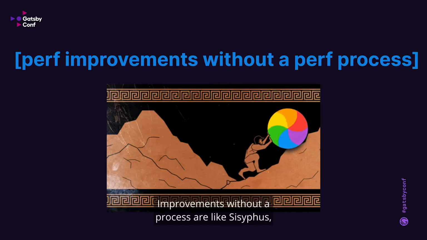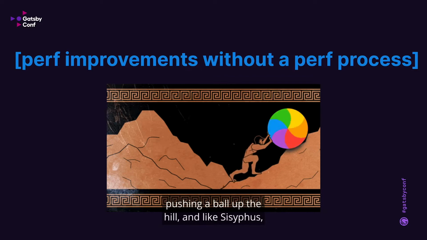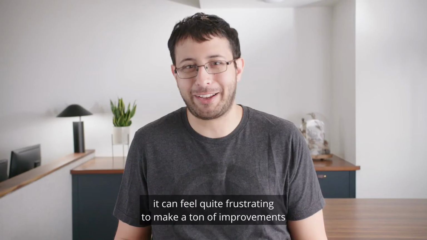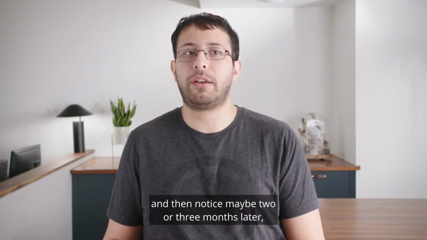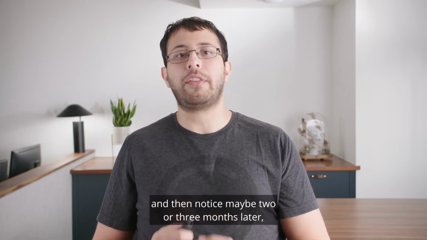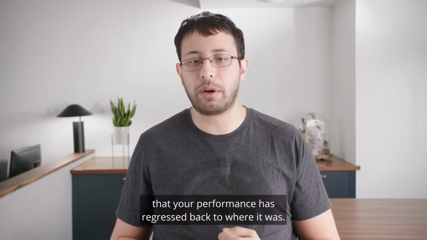Improvements without a process are like Sisyphus pushing a ball up the hill. And like Sisyphus, it can feel quite frustrating to make a ton of improvements and then notice maybe 2 or 3 months later that your performance has regressed back to where it was.